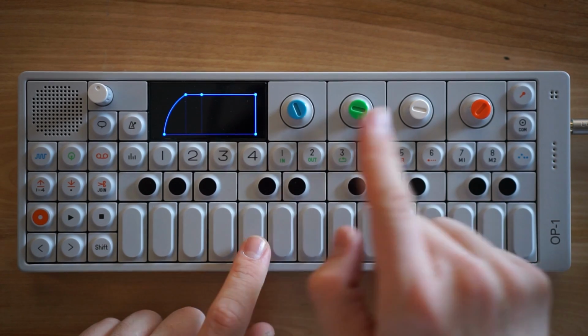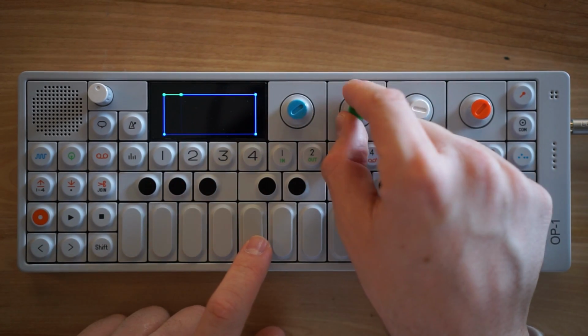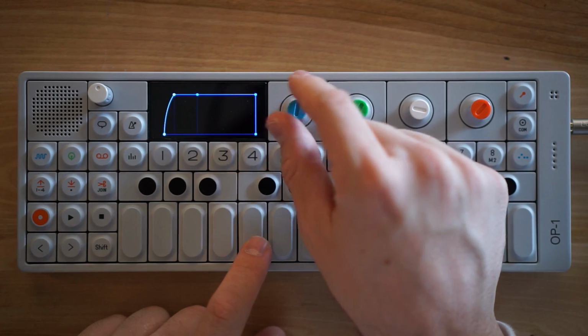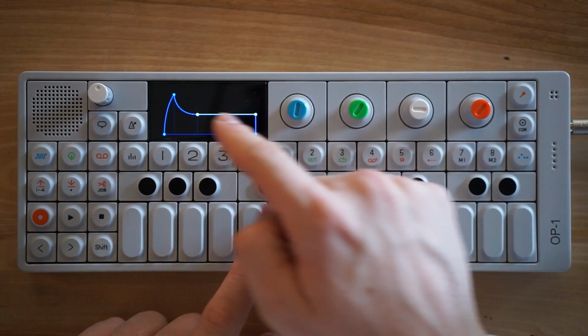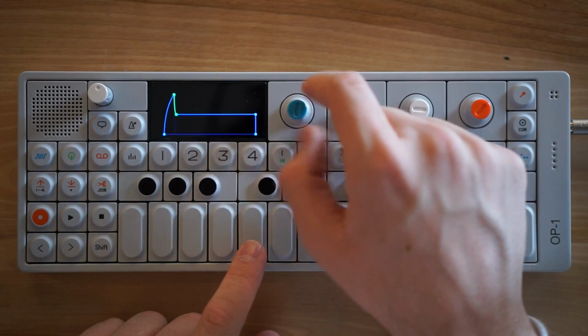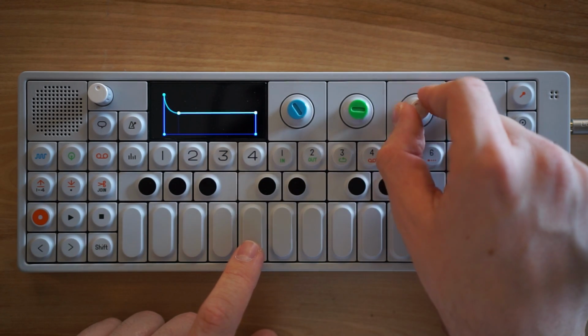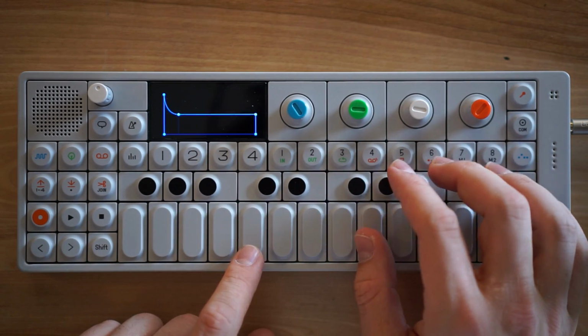You see how it takes some time to get some volume on it. Your decay is how long it takes to get from the peak of your attack. So you can kind of see there to your sustain. So it adjusts how much time there is from the peak until your sustain. And the sustain is the level that the note sustains at.